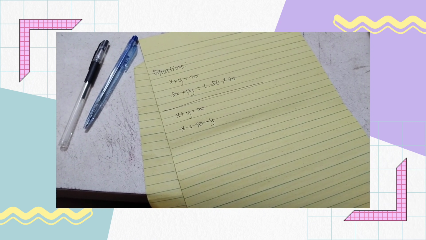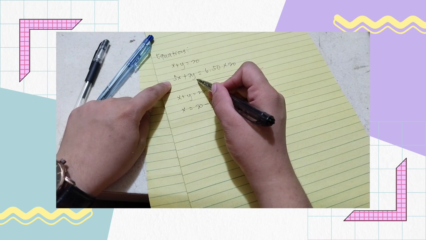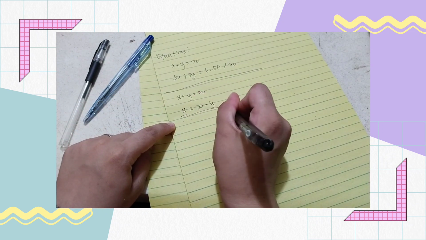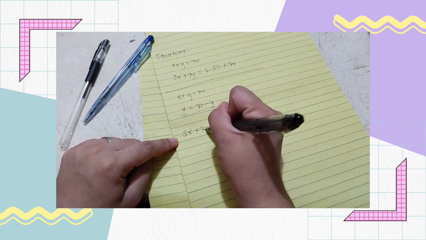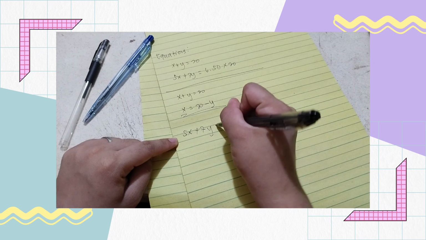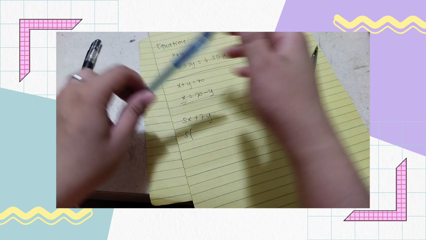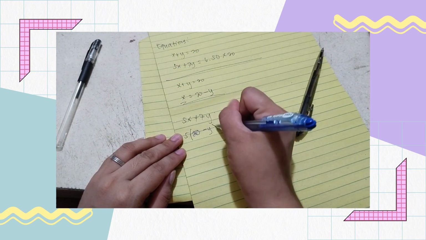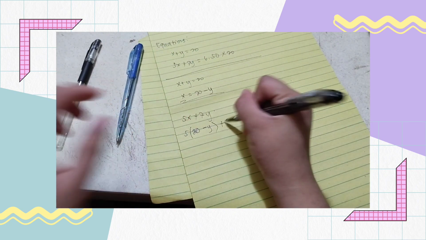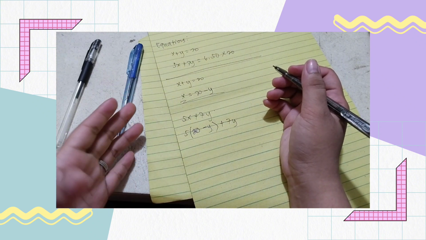To substitute our X into the second equation, 5X plus 7Y, we substitute the value of X, which is 20 minus Y. We get 5 times (20 minus Y) plus 7Y.